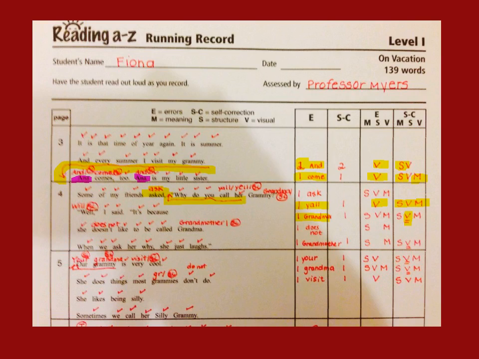In our next line, we see does not for doesn't, and that's a simple mistake. She never corrected that. Does not looks visually the same. I did not mark visual, though. If you see, I marked structure and meaning, because of course does not and doesn't does not change the grammar or the meaning of the sentence. But visually, she was not reading it as a contraction. Part of that is because she's just learning to read contractions, and sometimes she reads them as the 2 separate words, so we're working on that.